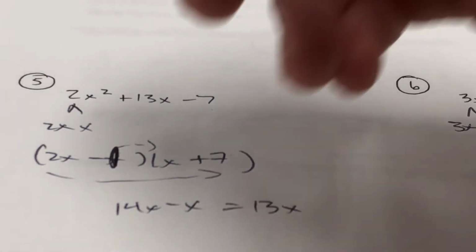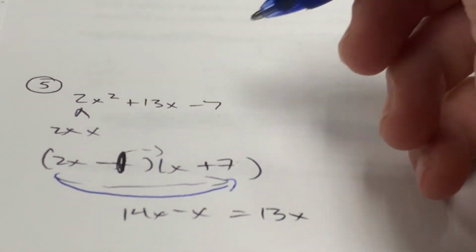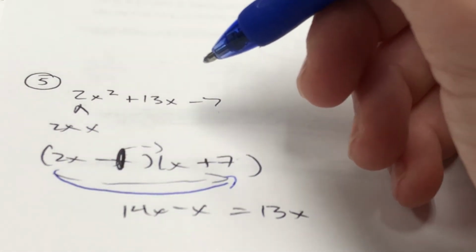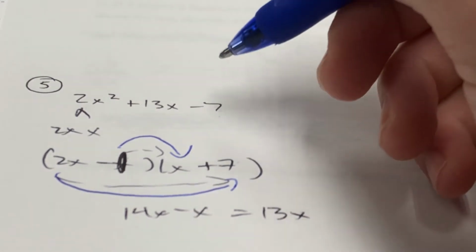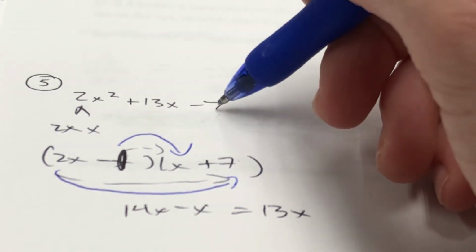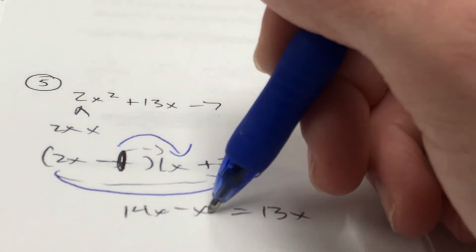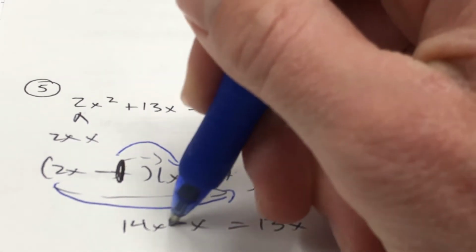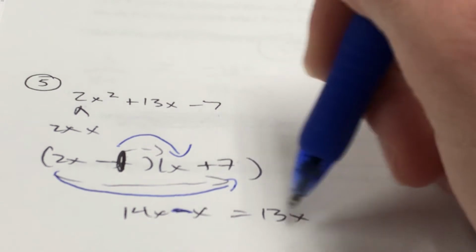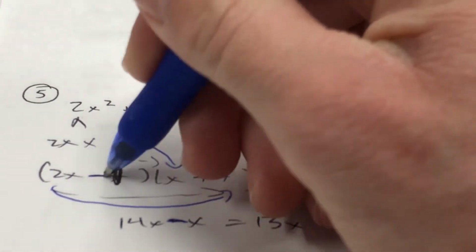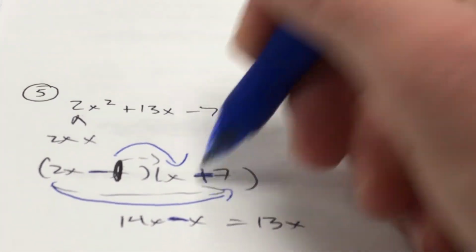Here's the right answer. Here's how you check. First off, you got 14x, and you got a single x. Is there a way for one of the factors to be negative, because you have a negative constant, for 14x and 1x to give you 13x? And there is. If you do 14x minus x, so this is a negative 1, and that's a positive 7.